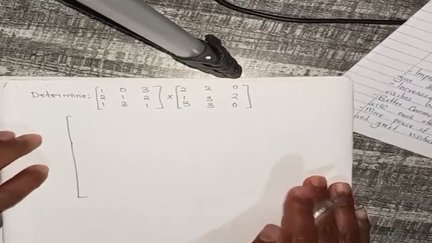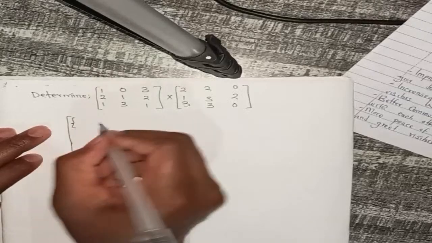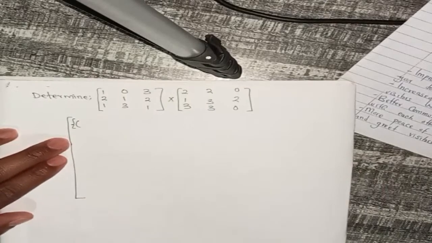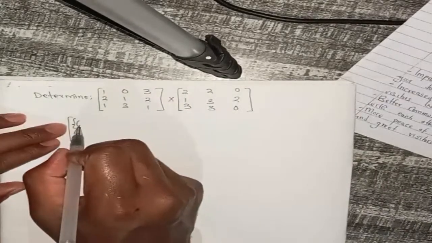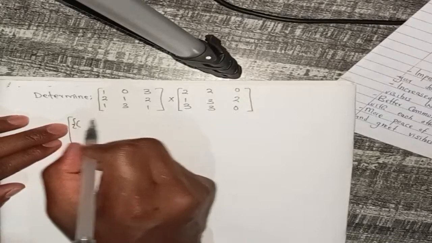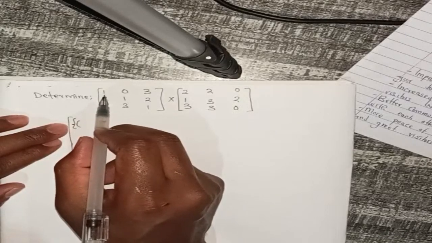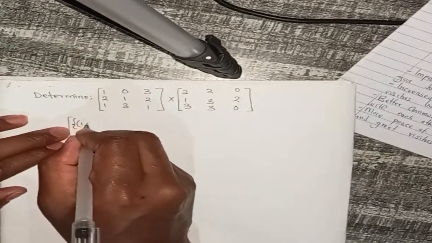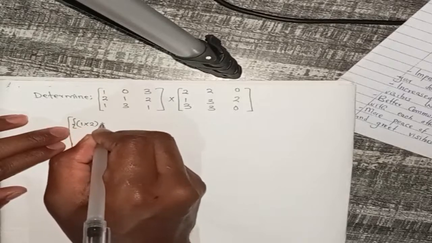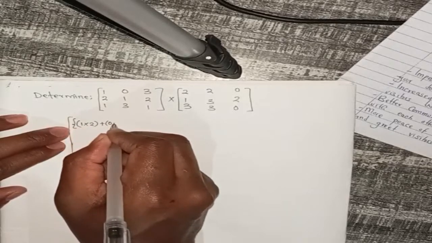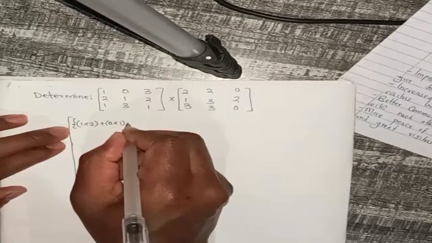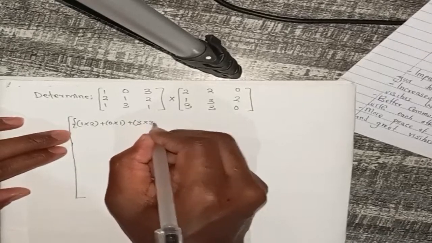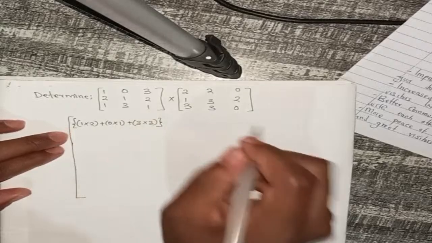So let me arrange my work like this. I want to show you all the bits, all the steps. So for the first element here, we said that it is 1 times 2, close the bracket, plus 0 times 1 plus, open another bracket, 3 times 3. So close that.